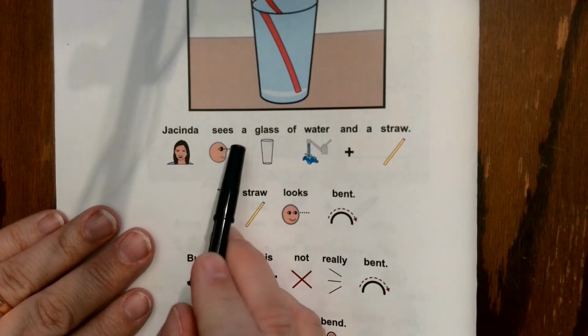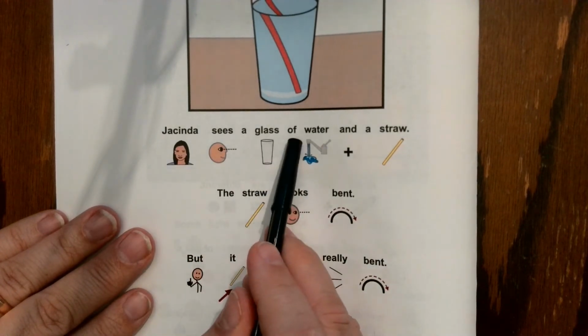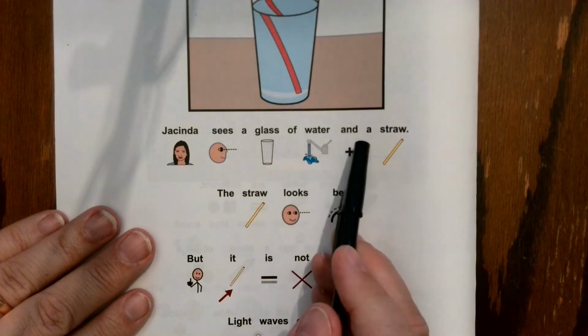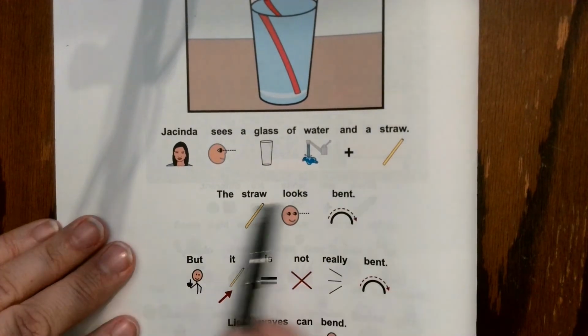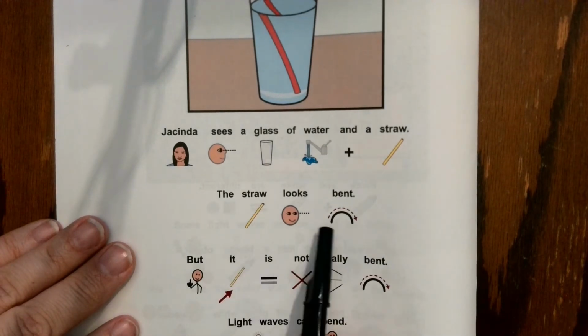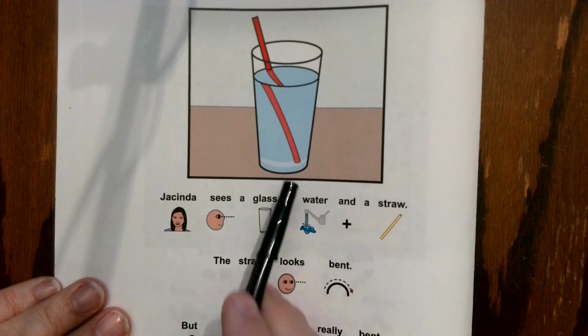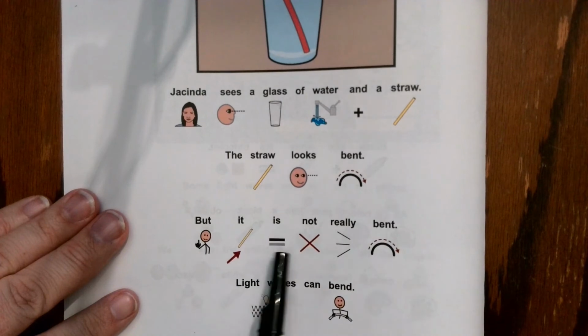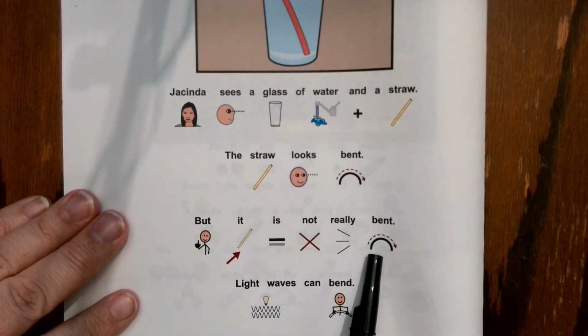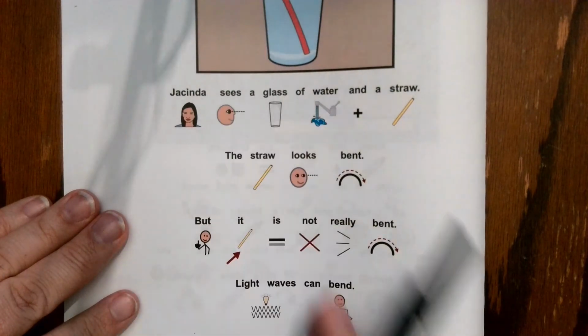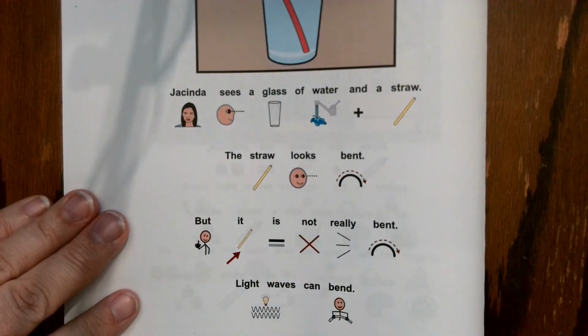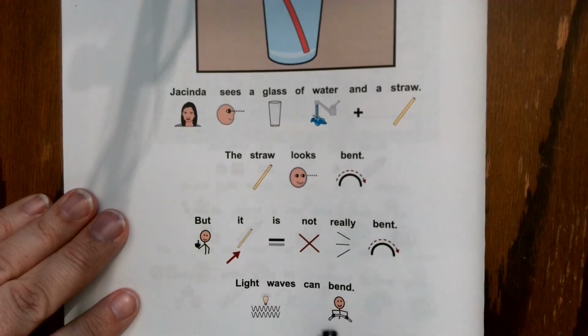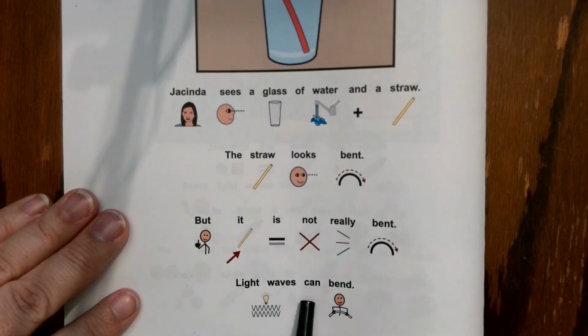Jacinda sees a glass of water and a straw. The straw looks bent, doesn't it? Straw looks kind of bent right there, doesn't it? But it is not really bent. Straw is really straight. Why does it look bent? Because light waves can bend. So light waves can bounce and light waves can bend.